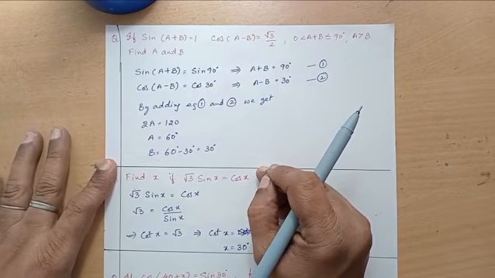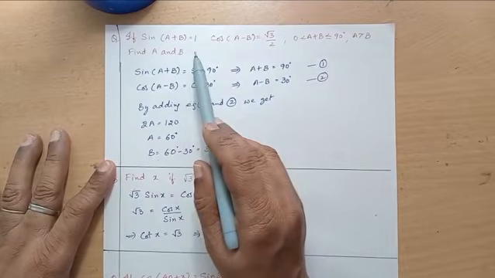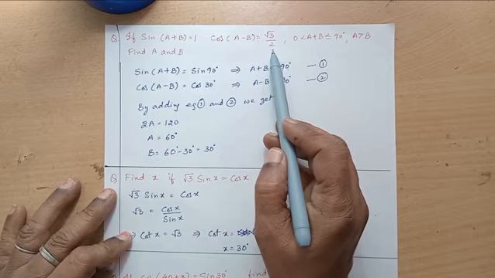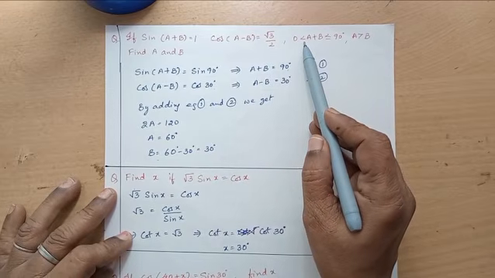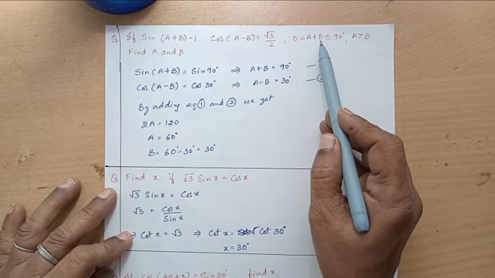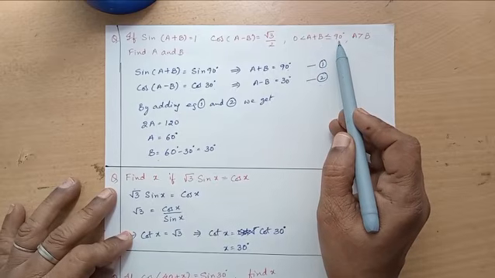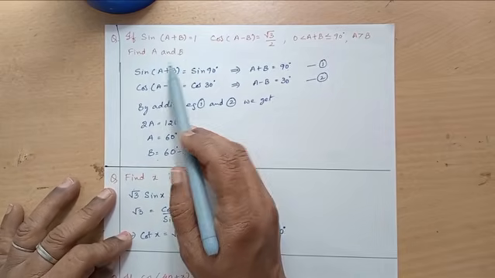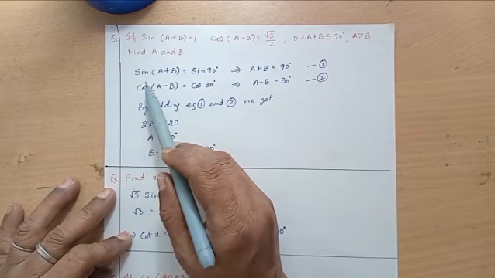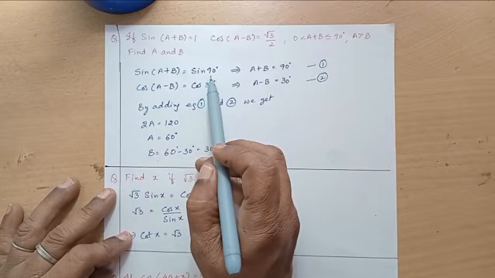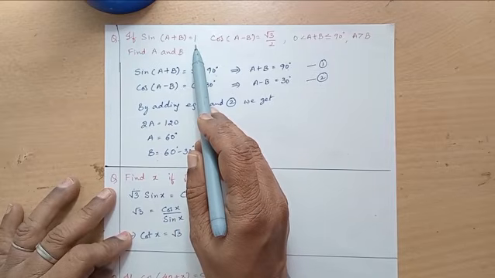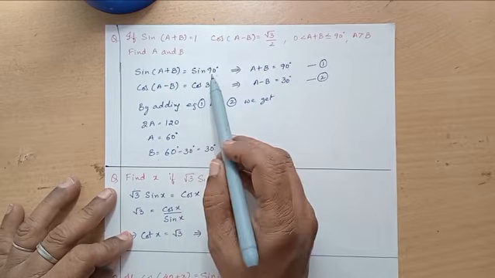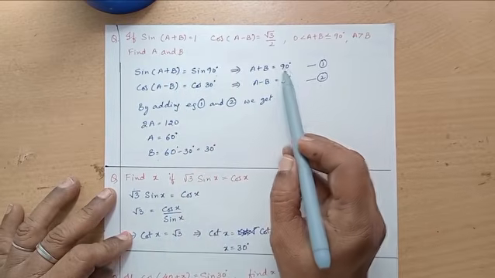Coming to the next question. Sin(A+B) is equal to 1, cos(A−B) is equal to root 3 by 2, where 0 is less than angle A plus angle B less than or equal to 90 degrees and angle A is greater than B. Find the angle A and B. Sin(A+B) is equal to sin 90 because the value of sin 90 is 1. Hence, the angle A plus B is equal to 90 degrees.